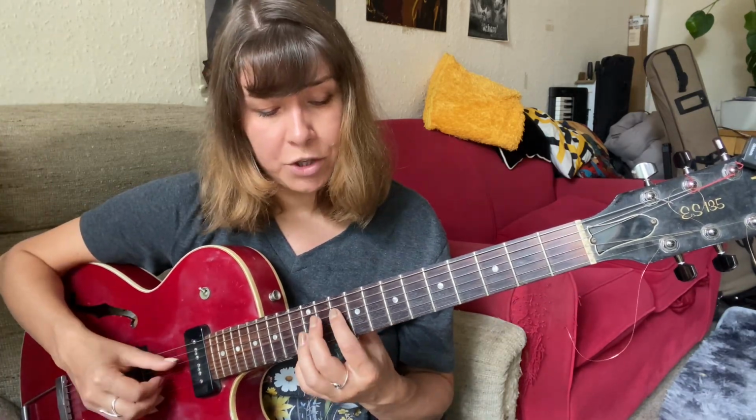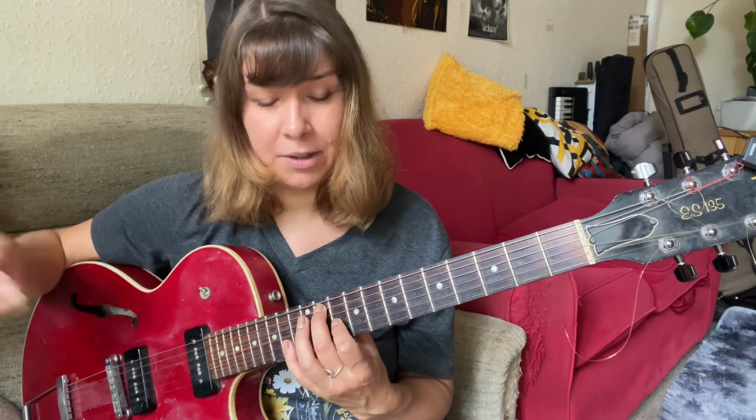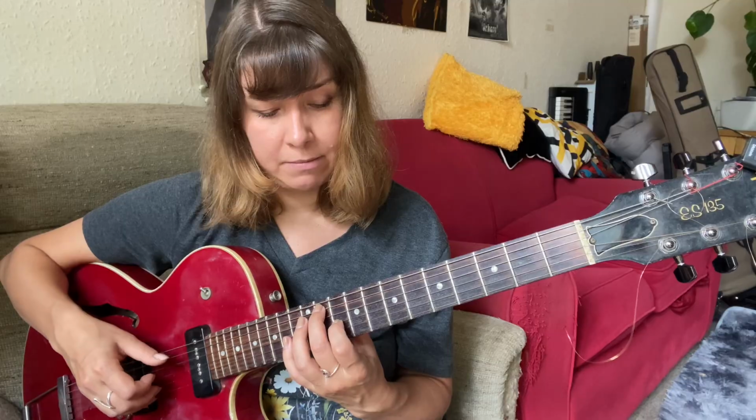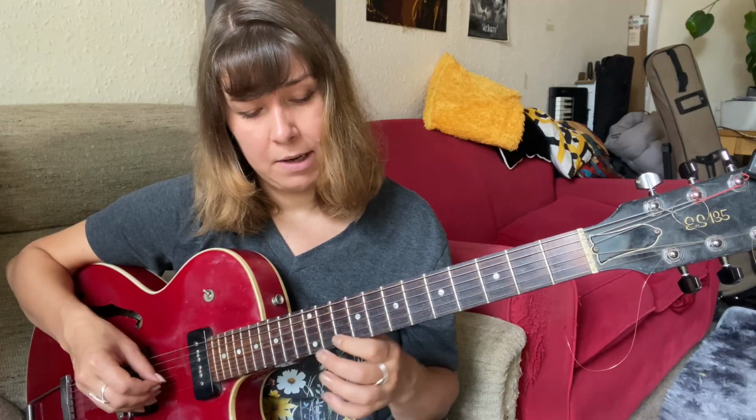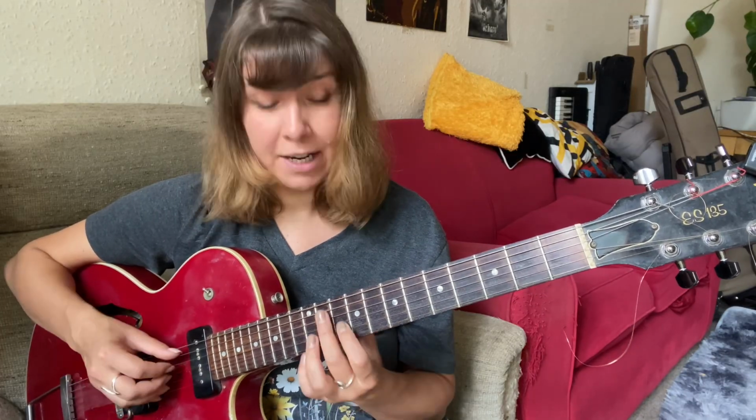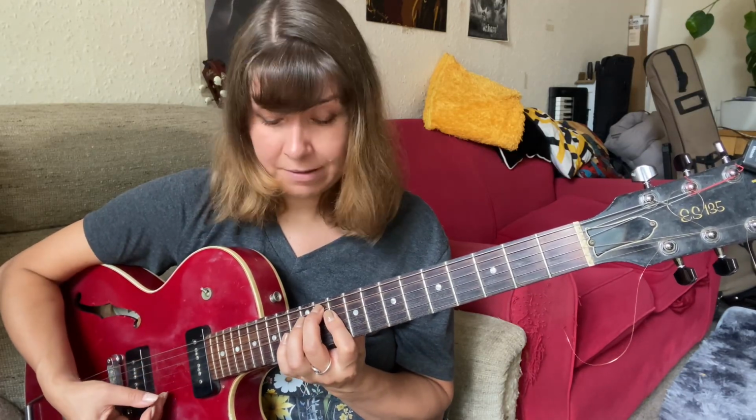Here we have the root, A flat, then you have a third, which is C, and then this note is that same 6 or 13, it's the same sound, right? It's just in this case I'm playing it as 6. And then I'm also adding the flat 9 in here, right? And then I'm adding the 13 again, right?